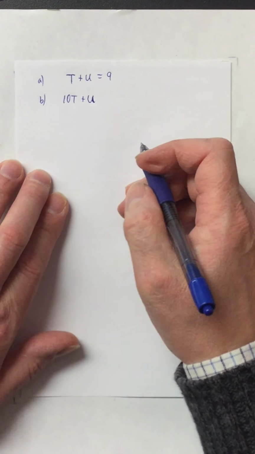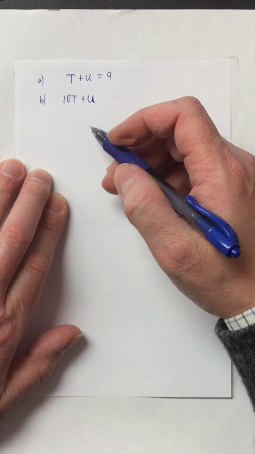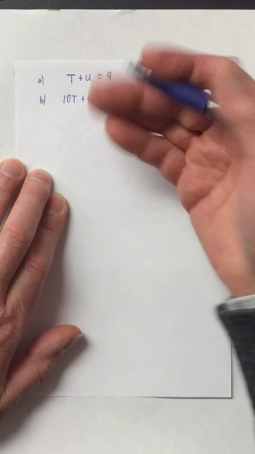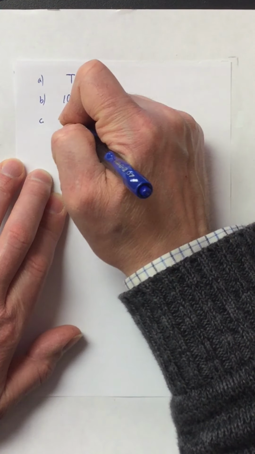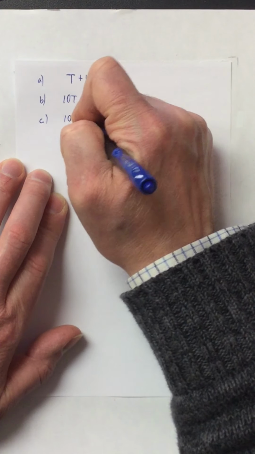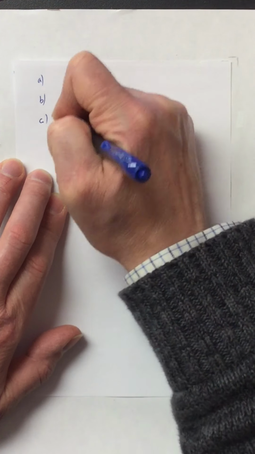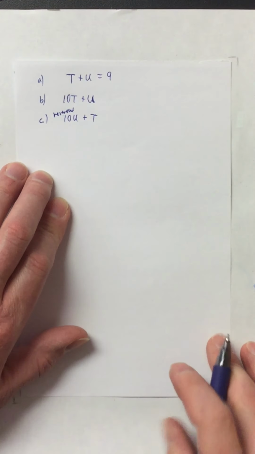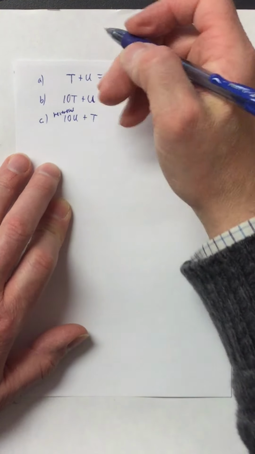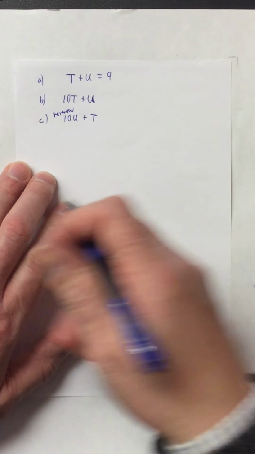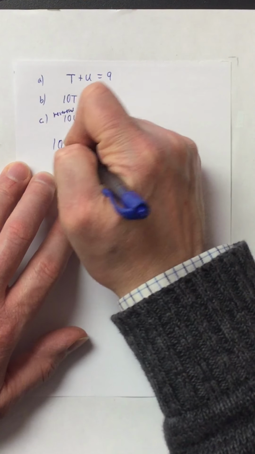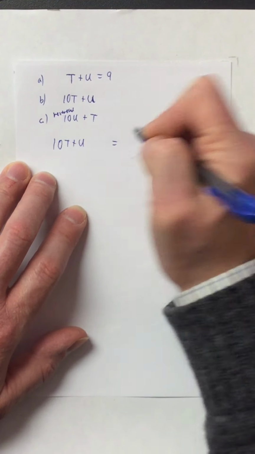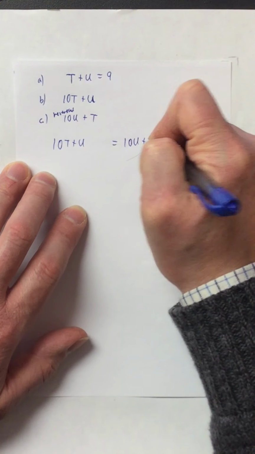Okay, and then it says when the digits are reversed. So C is where I reverse those. So I'm going to do 10u plus t. There's the reversed equation. Okay, that being said, let's write out both of those. 10t plus u equals 10u plus t.